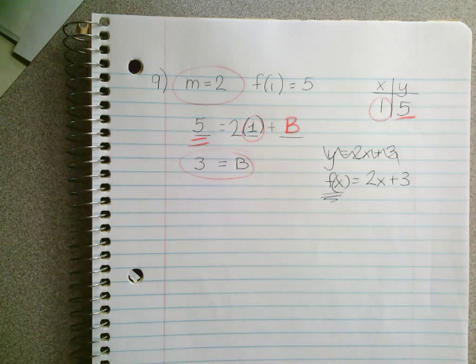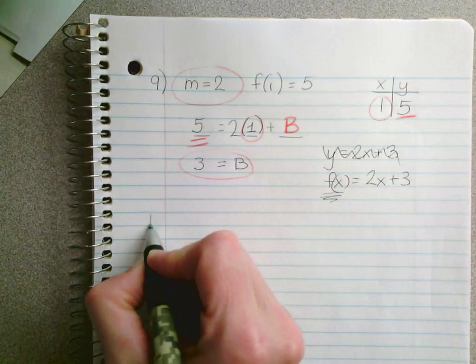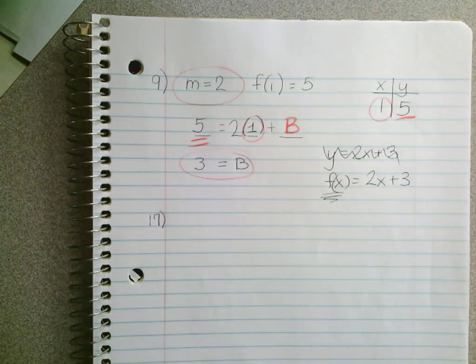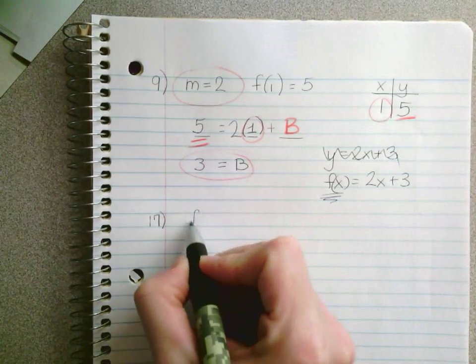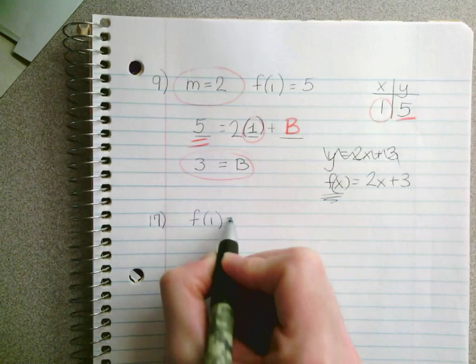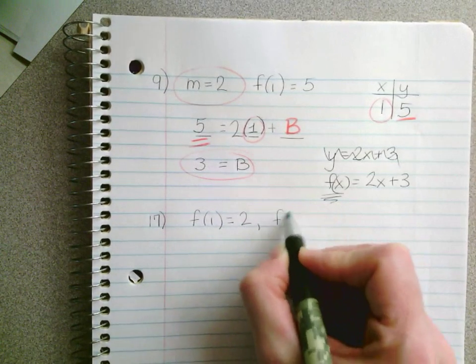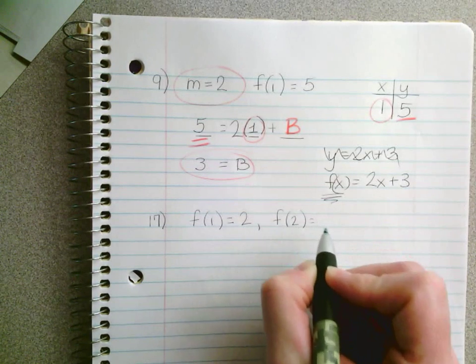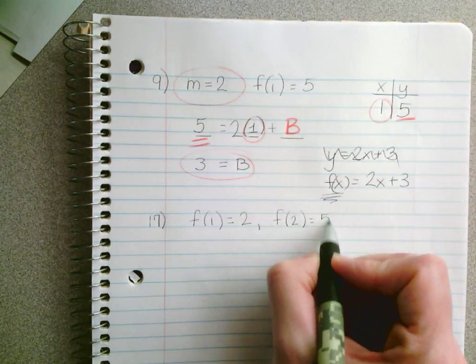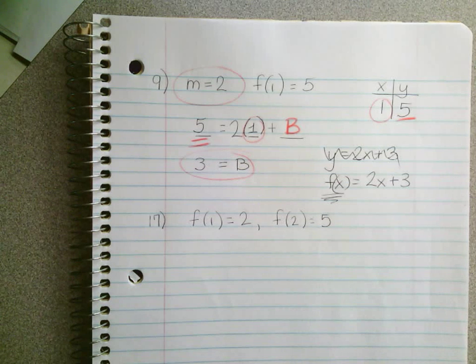Okay, my friends. Let's go to number 17. Find a linear function with the following data. Here we go. I don't have a slope. I don't have a sneaky b value because I don't have any x's that are zeros, do I?